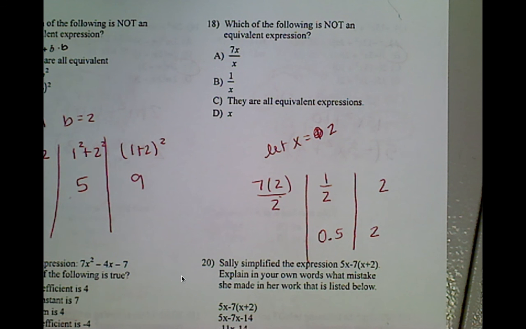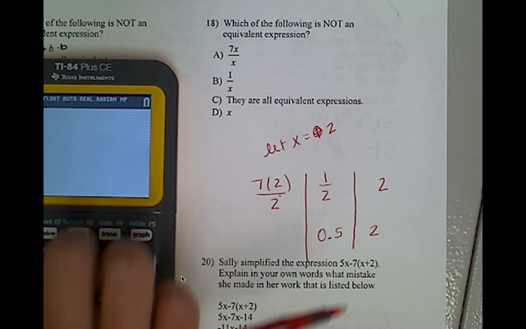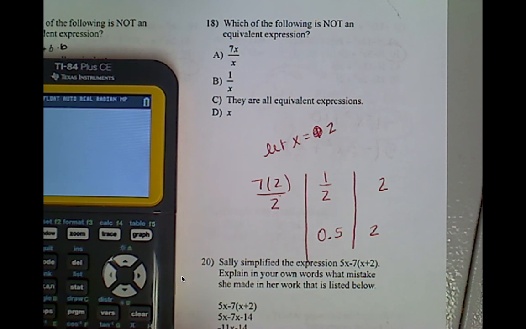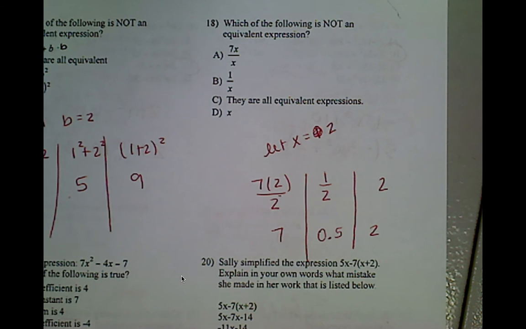So when I'm looking at this and I say 7 times 2 over 2, I'm left with a 7. So they all three gave us different answers.